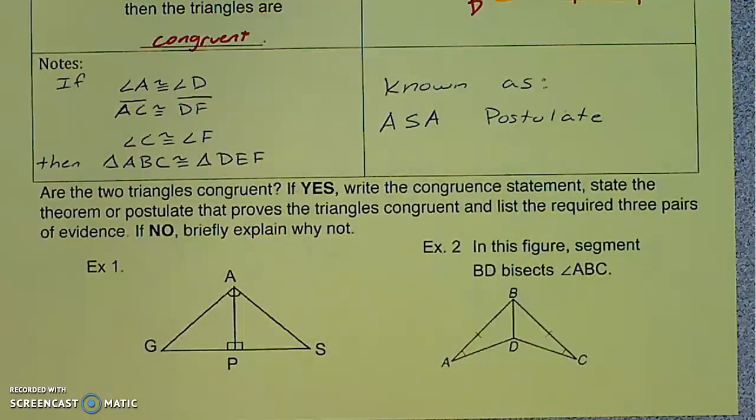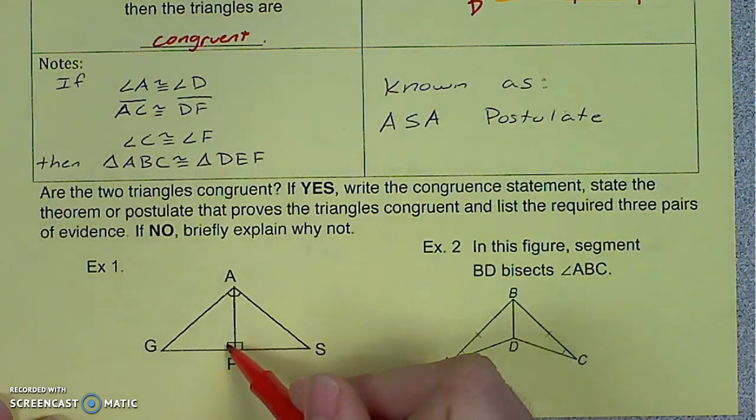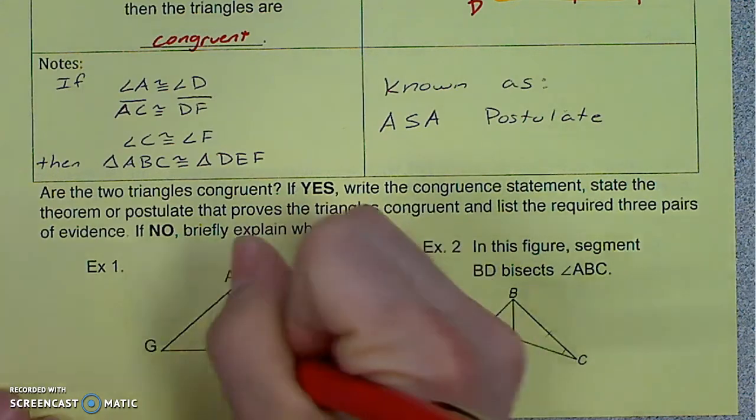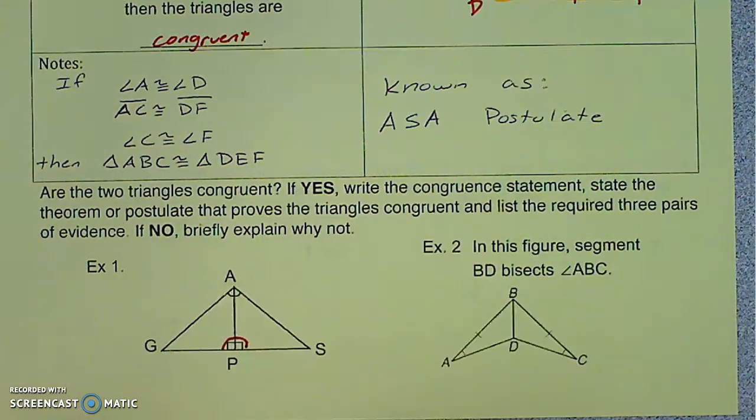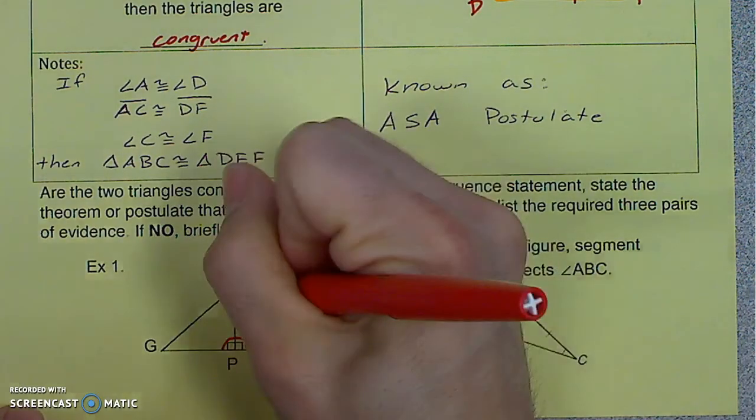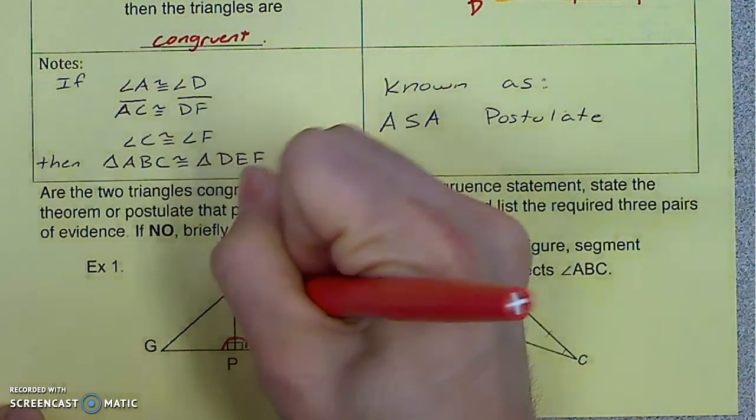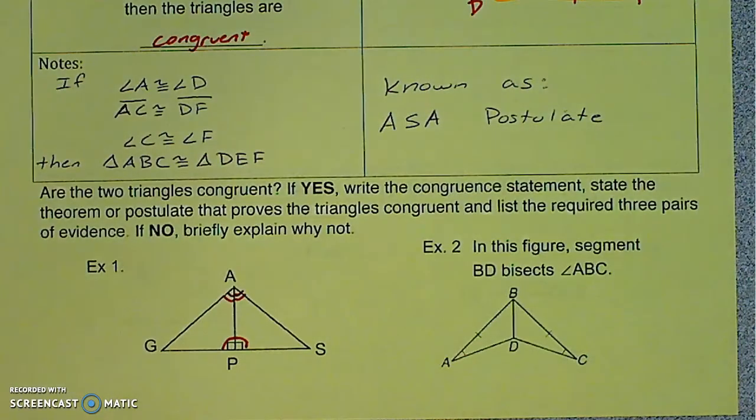So now for the 2 examples. Are the 2 triangles congruent? If yes, write the congruent statement, state the theorem or postulate that proves the triangle is congruent, and list the required 3 pairs of evidence. If no, briefly explain why not. So if we look at this first one, this angle is 90 and this one is 90. Therefore, they are congruent to each other. It shows that these 2 are congruent to each other, and they share this side.